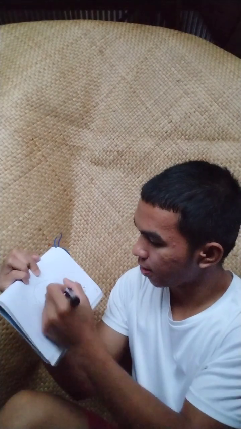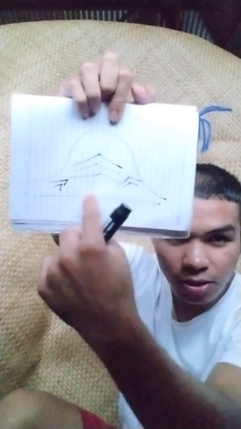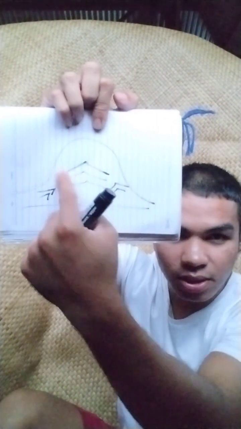So plain arc is symbolized by a letter A in the classification. The plain arc looks like this. So now, the last one is the tented arch.